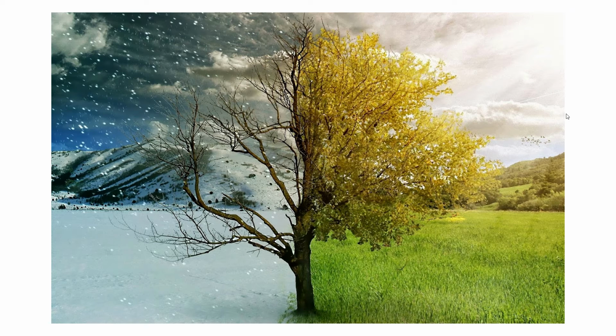Have you wondered why we have summer and winter? Why summer is hot and winter is cold? To understand why, first you need to look at the Earth and its orbit around the Sun.